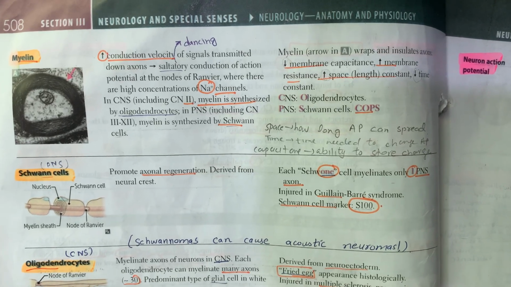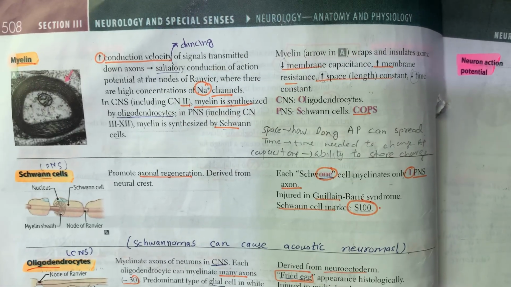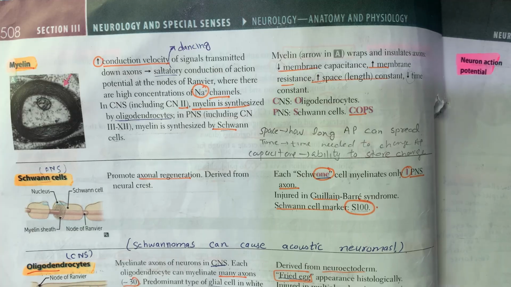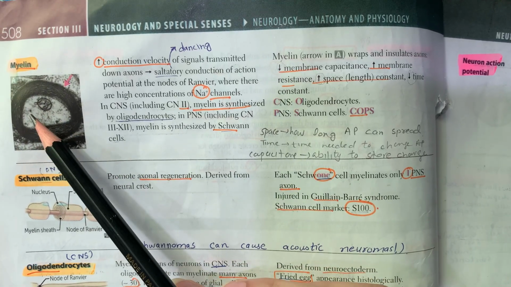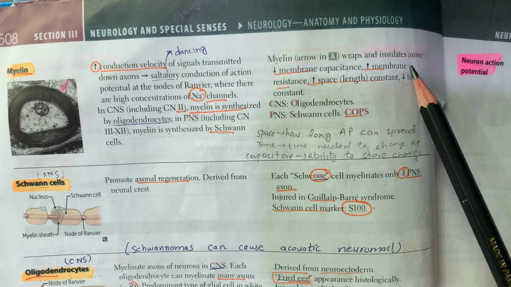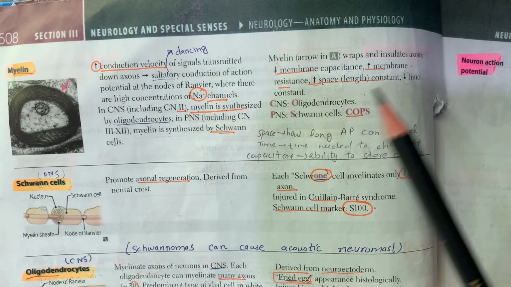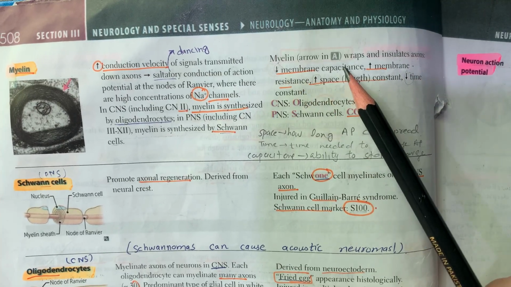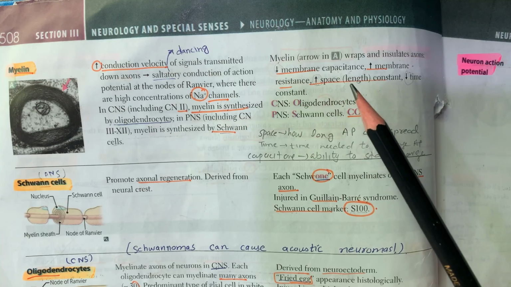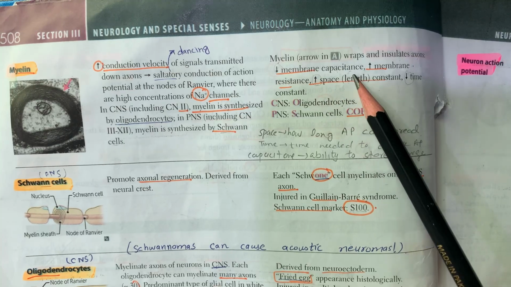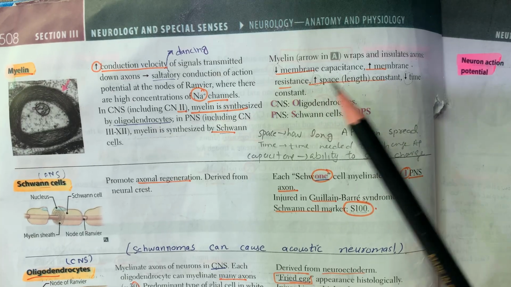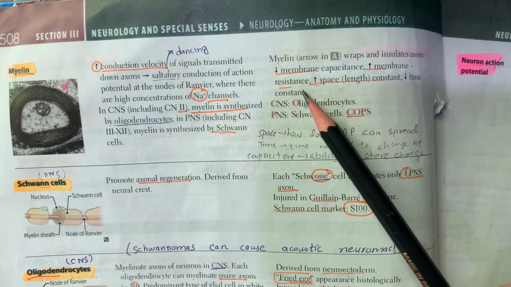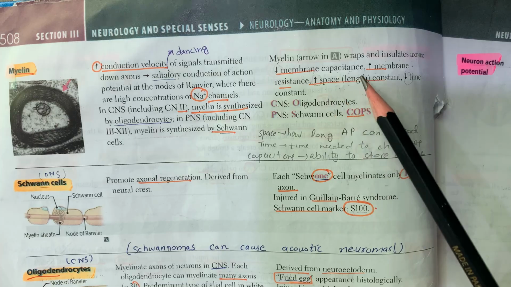So, continuing the cells of the central nervous system, we are going to study myelin today. Myelin is basically the covering sheath of the axons. It wraps and insulates axons. What does that wrapping do? It may decrease the membrane capacitance. Membrane capacitance is the ability of a membrane to store electrical charge. So that ability is decreased. That is going to increase membrane resistance. The membrane will resist a change in action potential because it has myelin now.